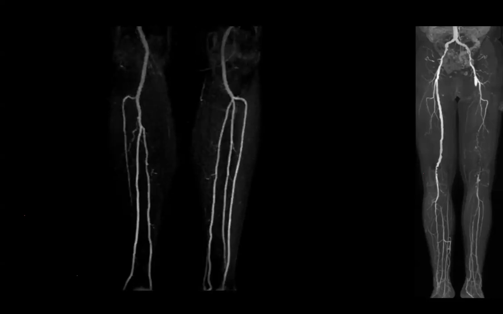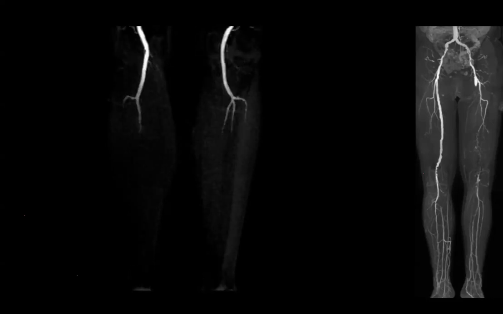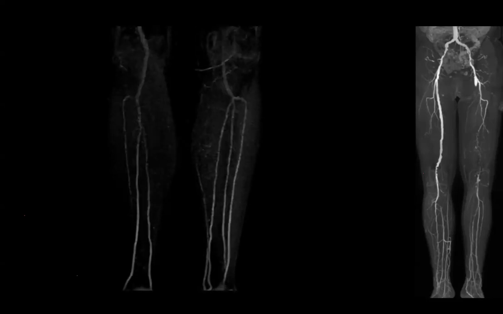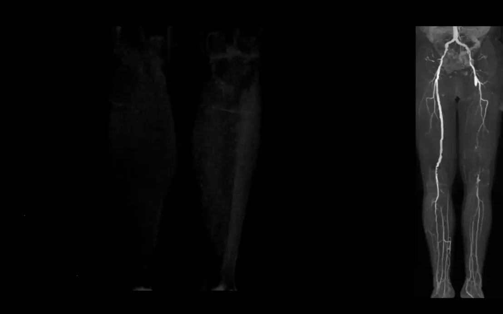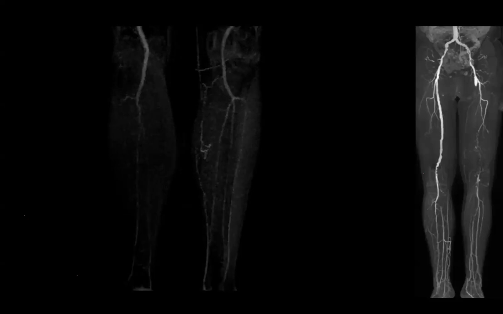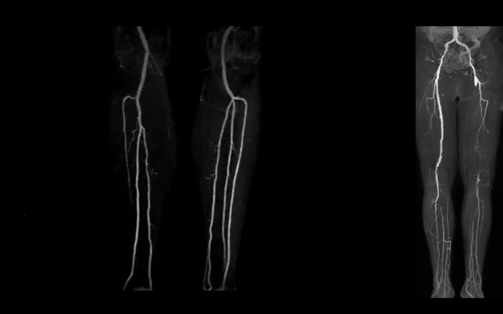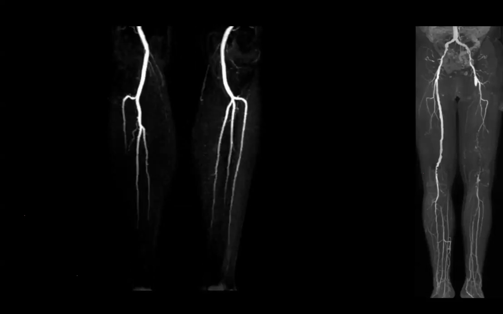But MRIs also have limitations. They struggle visualizing calcified segments, and also if there is end-stage stenosis, MRI is not as good. Patients who have devices, pacemakers, or ICDs, you have to make sure these devices are MRI compatible.